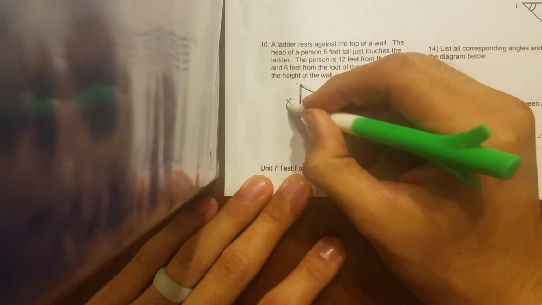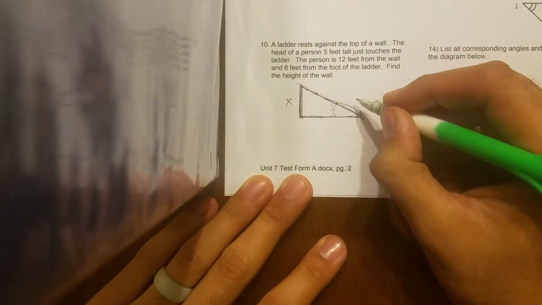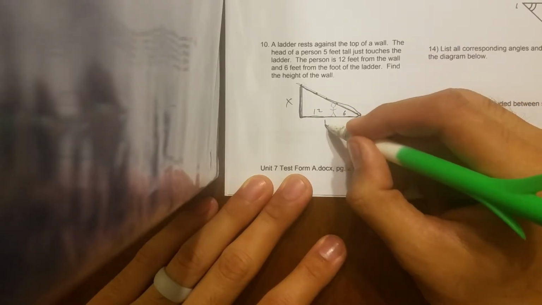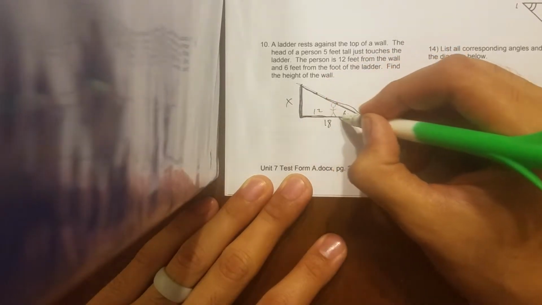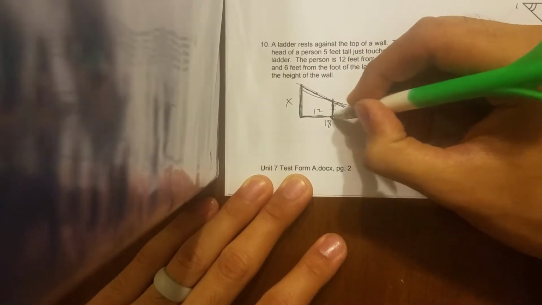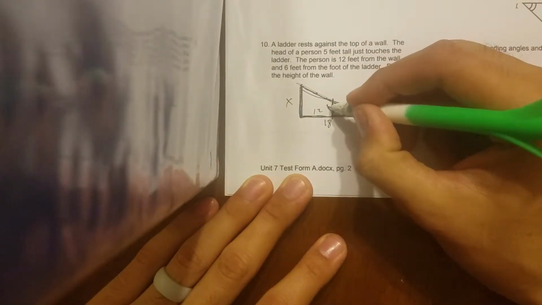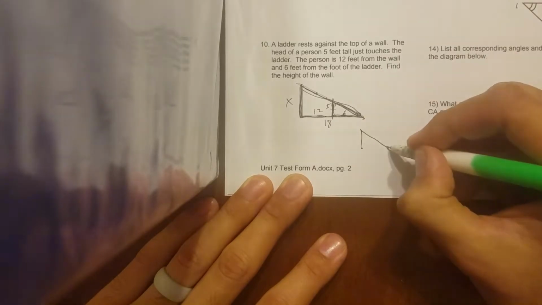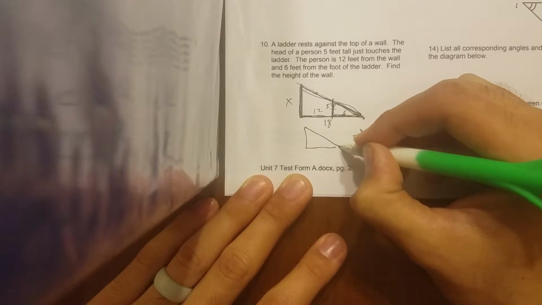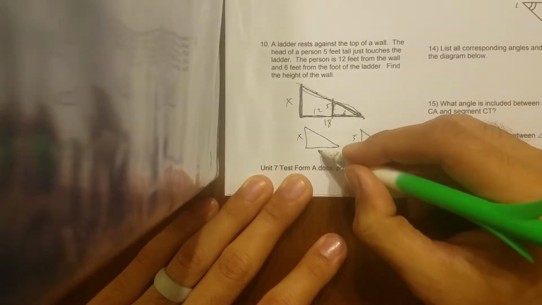You're trying to find the height of the wall, and the person is 12 feet from the wall and 6 feet from the ladder. So this bottom part's 18. So here's your triangle, you have x and 18. Then you have this other little triangle right here, where this person's 5 feet, so here's the other triangle. You have 6 and 5. The big triangle is x and 18.